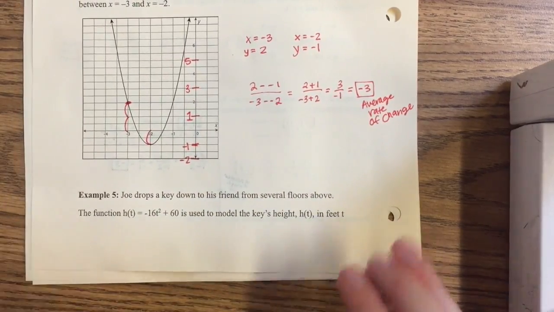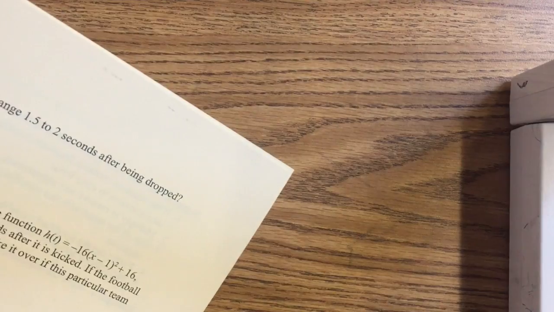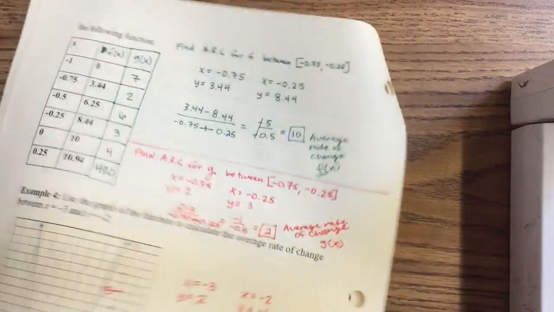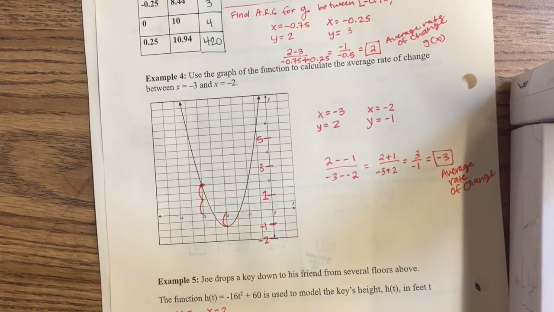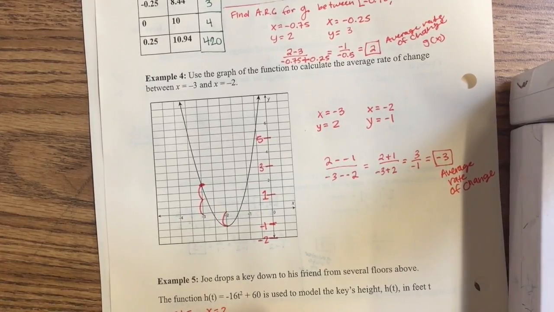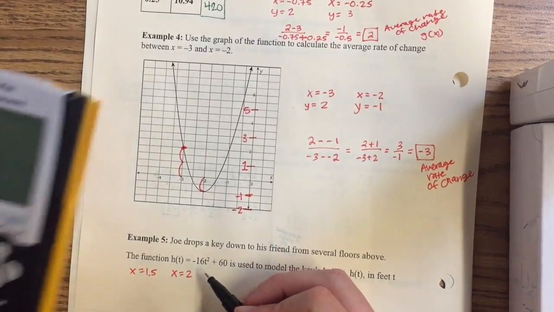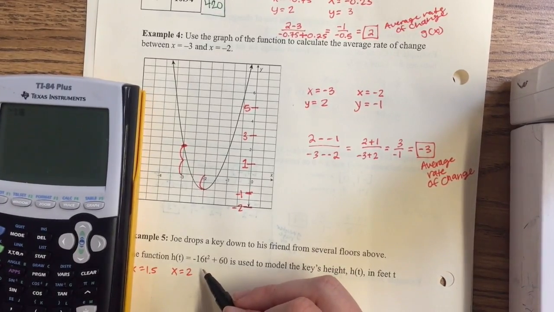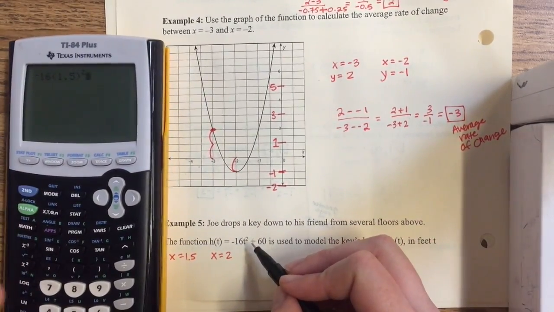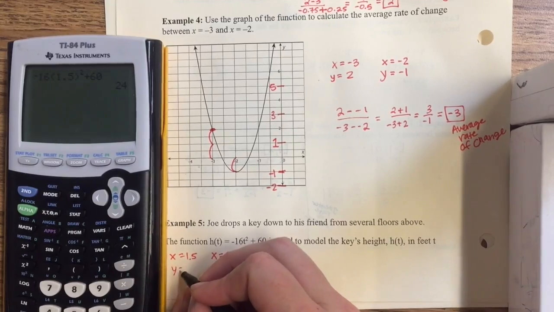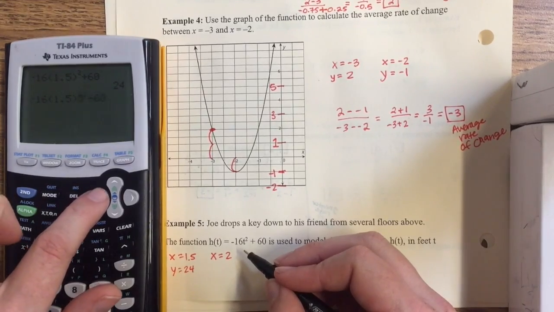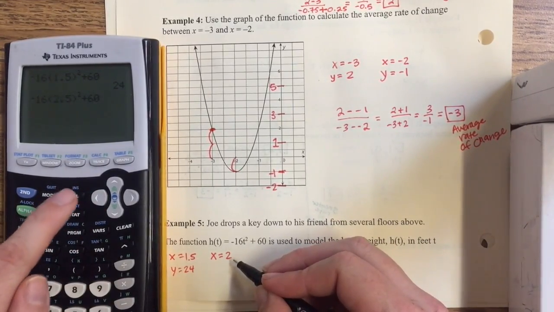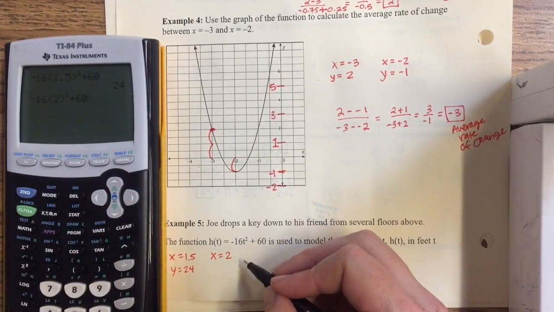On example 5, I'm just going to copy over the number 1.5 and 2. I would take these values and plug them in. They should be t's. I'm going to use x. So I would have -16 times 1.5 squared plus 60, enter. Then I would go through and plug in a 2 instead, enter.